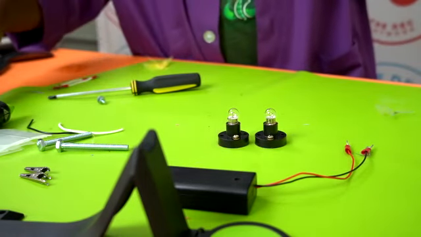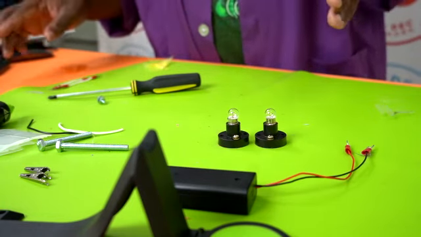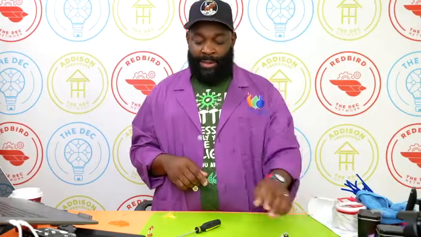So hold on. A few moments later. I feel like there's something I'm missing. I can't put my finger on it. We have the connectors. We have our plastic housing. We have our battery box and our batteries. We have my handy dandy screwdriver.